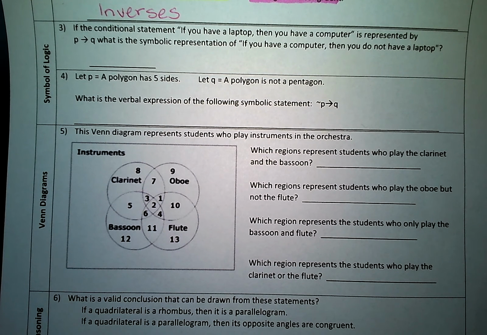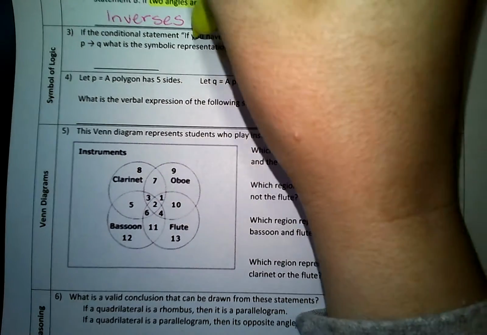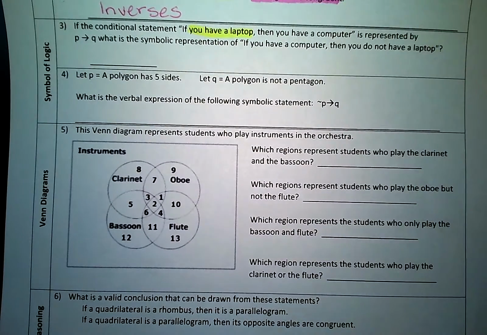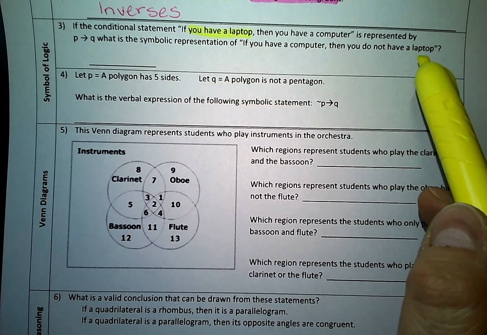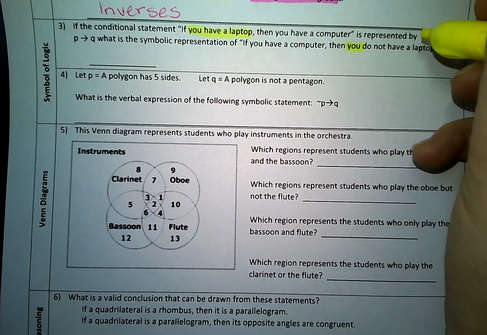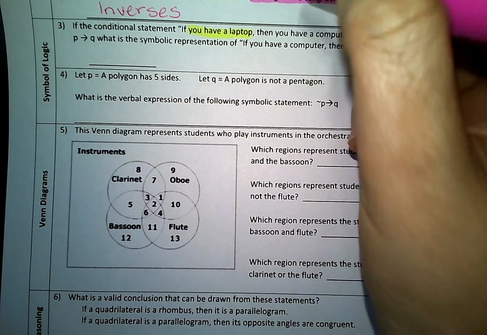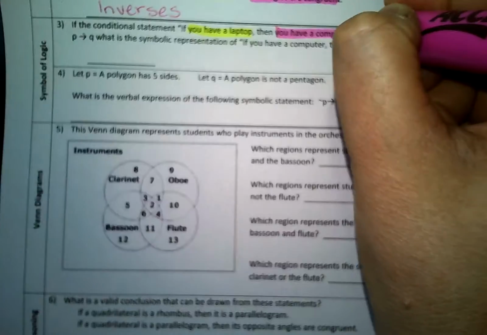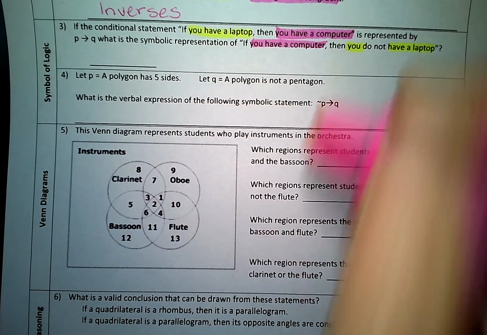Here I come with my colors again. In the original statement, the hypothesis is you have a laptop. If I come down here to the second statement, I see you do not have a laptop in the conclusion spot. However, it's been negated. Okay, the original conclusion is you have a computer. In the second statement, you have a computer has not been altered, however, it has been moved to the front of the sentence.